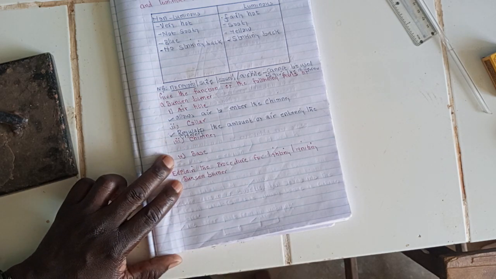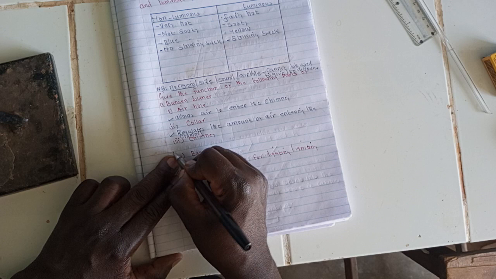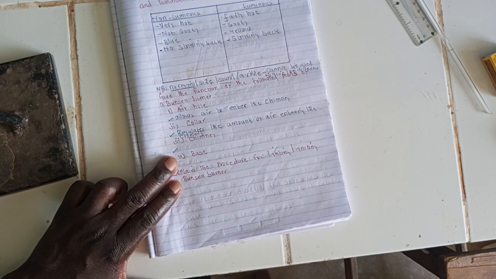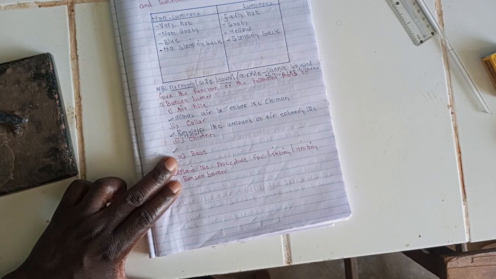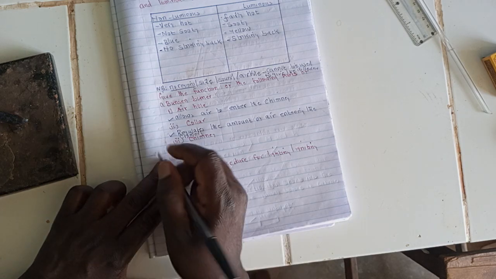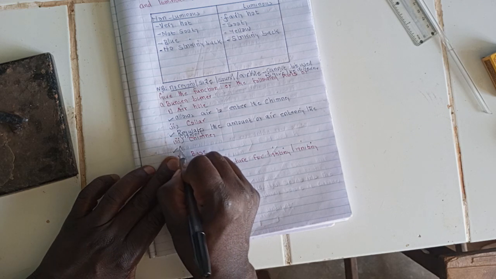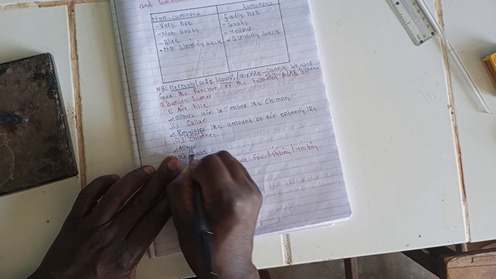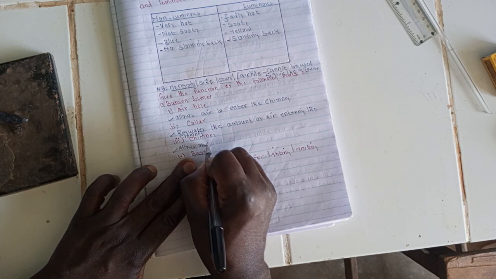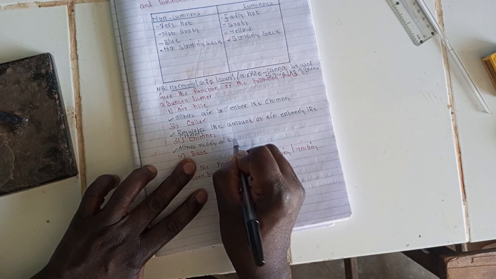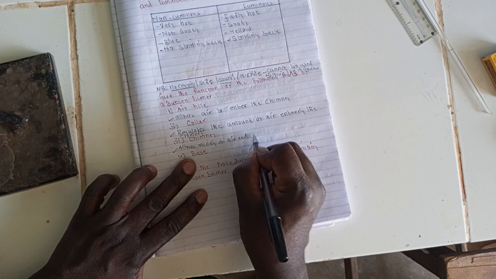Then we have the chimney. The purpose of the chimney is to allow mixing of air and gas to produce a flame when burned at the top.